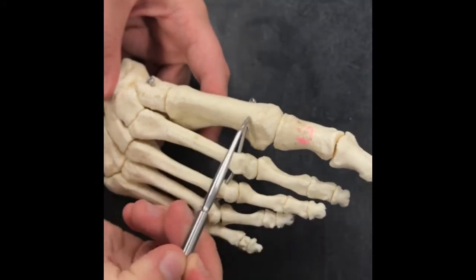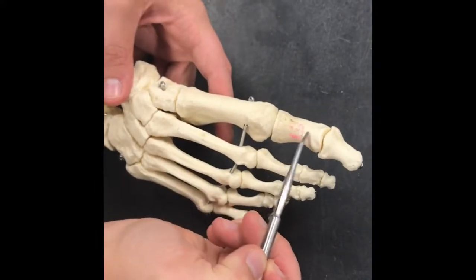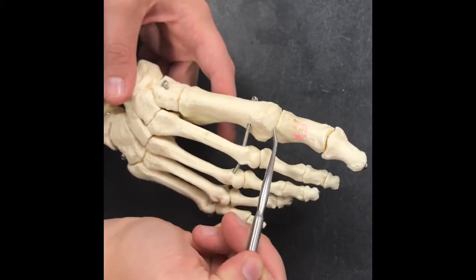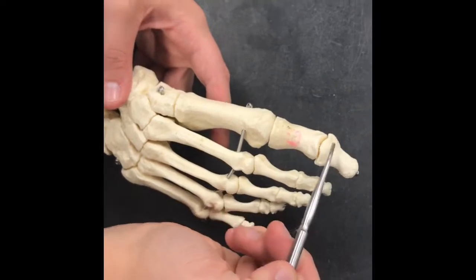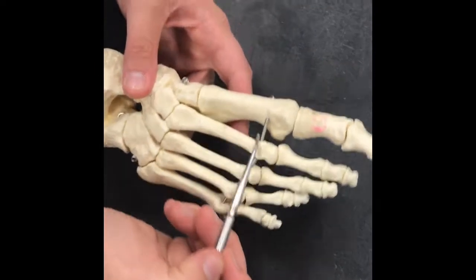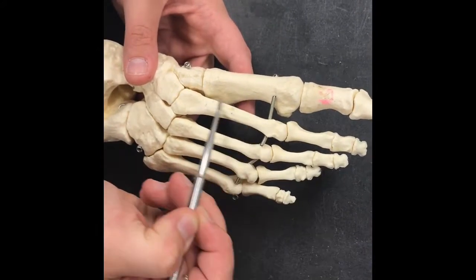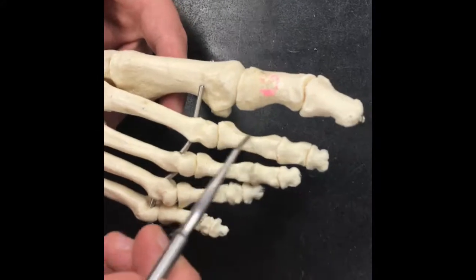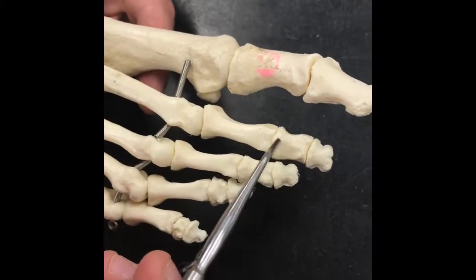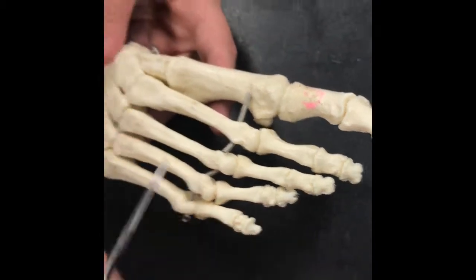First digit metatarsal, first digit proximal phalange, first digit distal phalange. Second digit metatarsal, second digit proximal phalange, second digit middle phalange, second digit distal phalange.